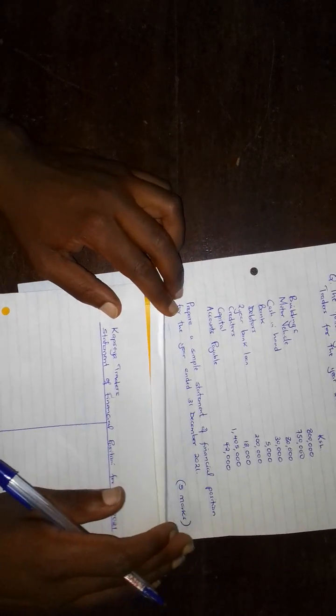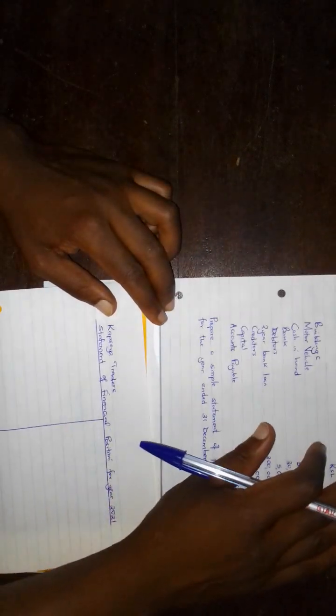So, using our information, we are given buildings, and the amount is written aside of it. On your farthest right, you can see the amounts that are written there.